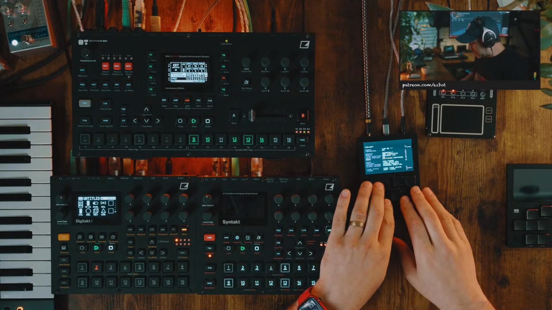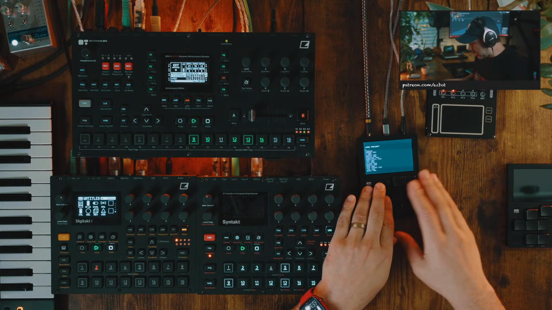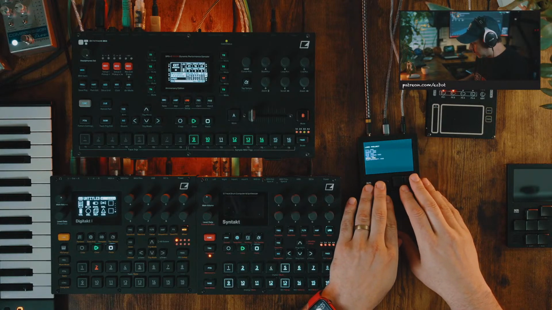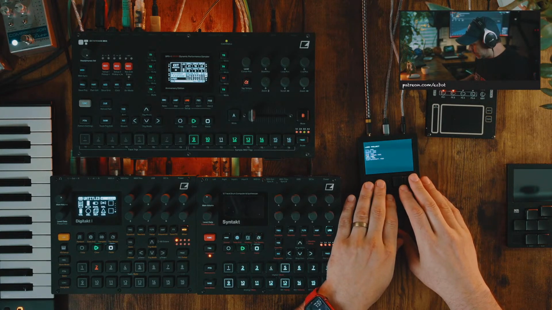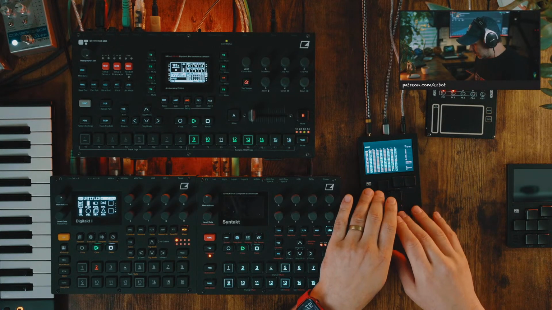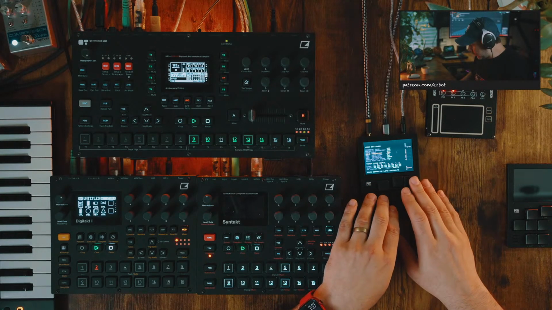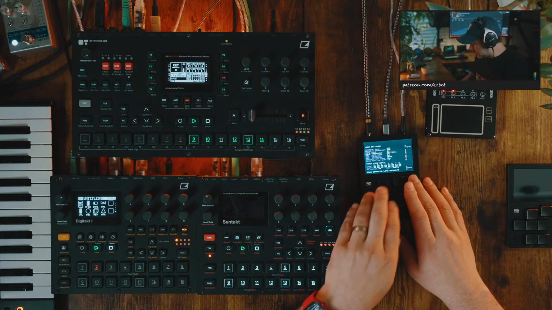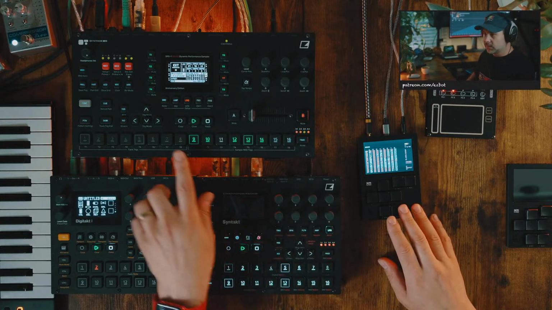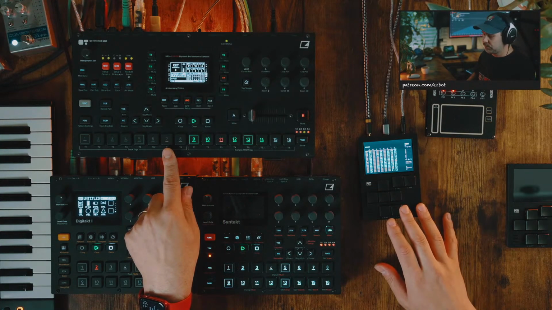So I'm going to load up a different track in my M8, and I'm going to have to make sure that the MIDI settings are going to that one as well. Here's a drum and bass track that I've been working on. It's in sync, it's in transport. Got my Octatrack started when I press play.